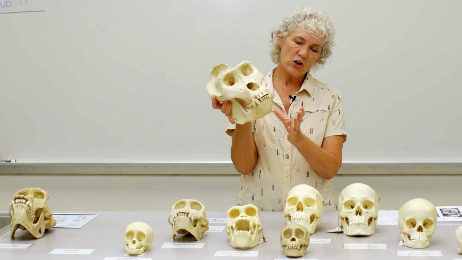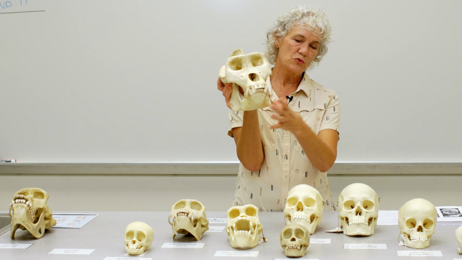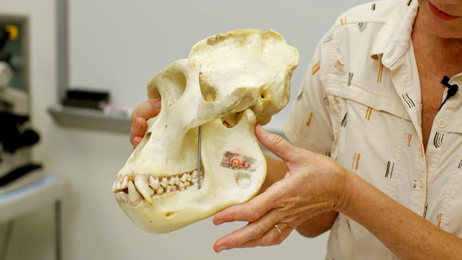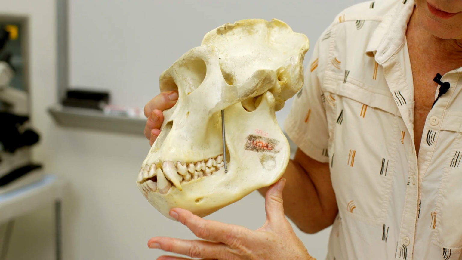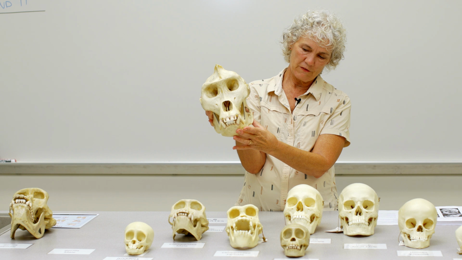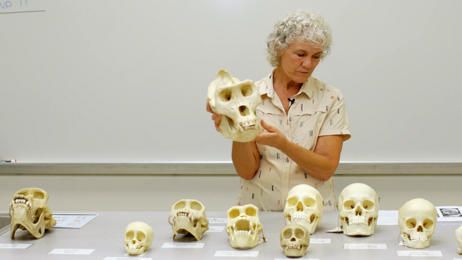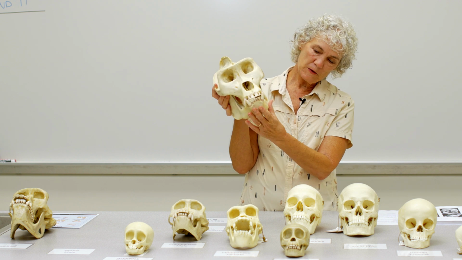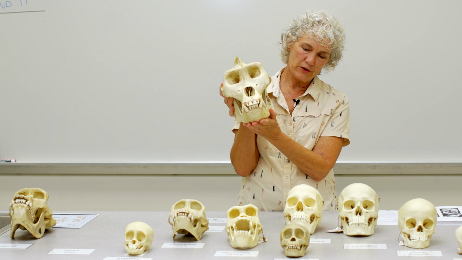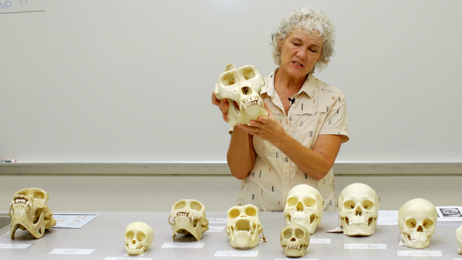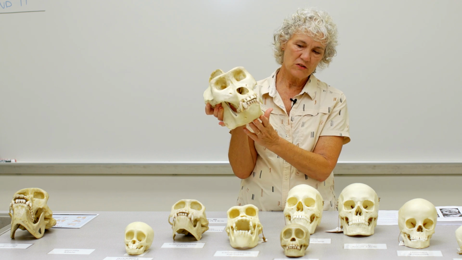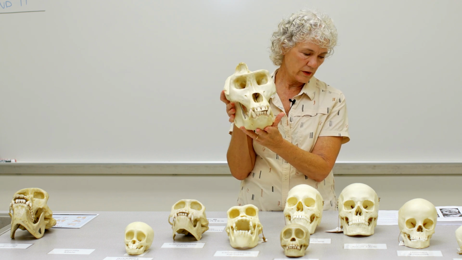Another thing is jaw length. So jaw length is usually measured on this part, but it's also this part. So if you're looking at jaw length, you're going to be looking at the entire jaw. Also chin, whether it has a chin or not. Typically things that have extended jaws do not have a chin. You can see right here they do not really.